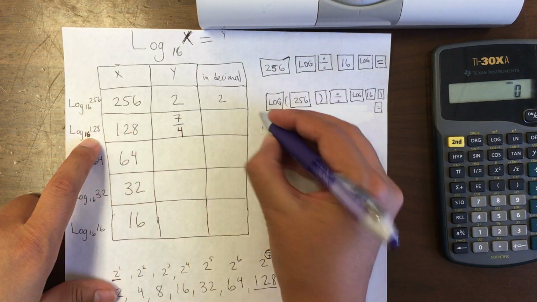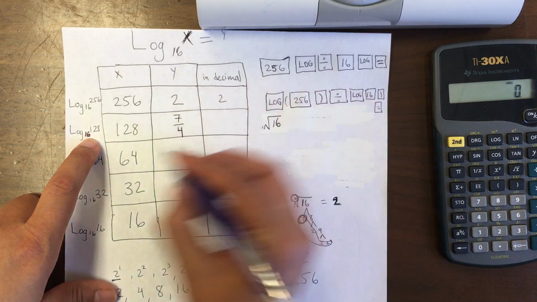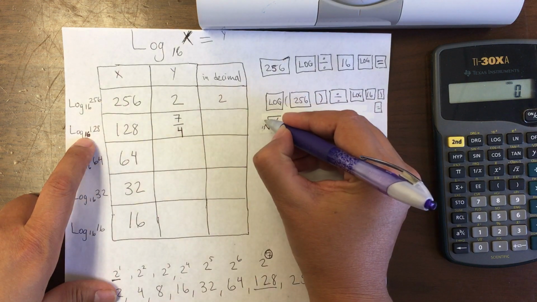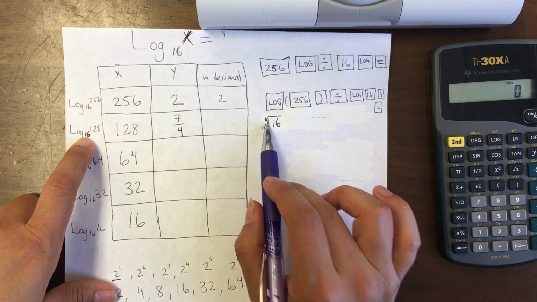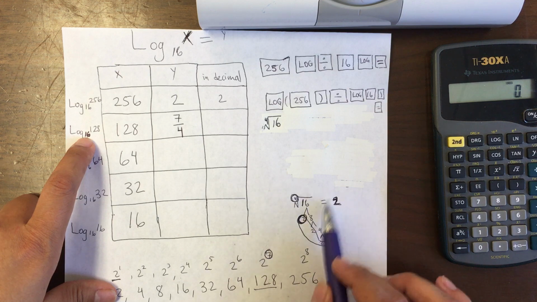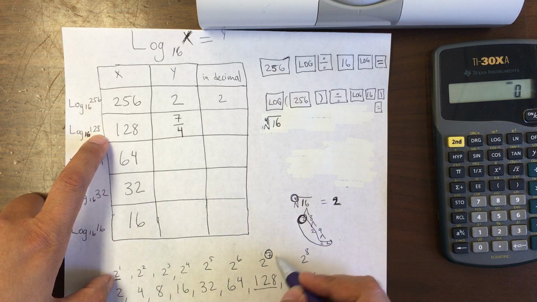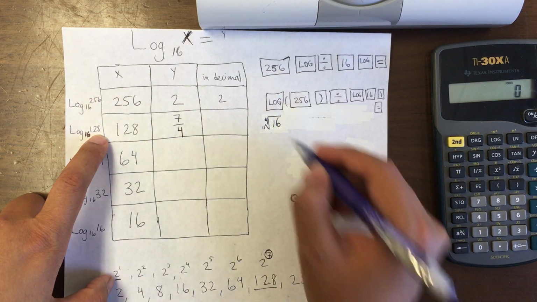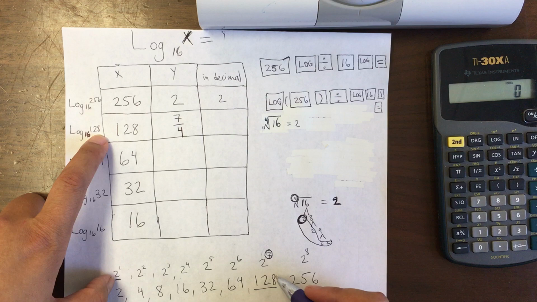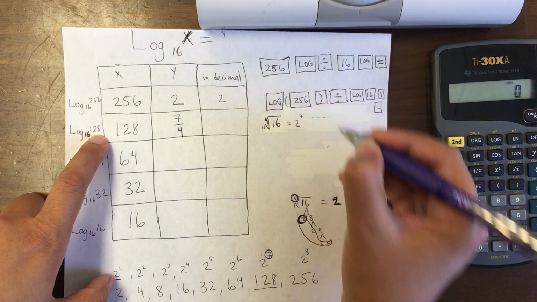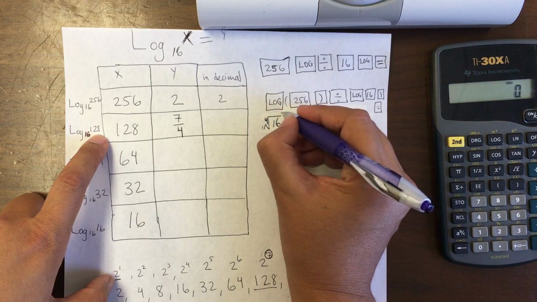Let me write it right next to it. The base is 16. If we take the index as 4, because remember we needed this base 2, that becomes a 2, but then we need to multiply that to the 7th power, meaning this whole thing is to the 7th power.